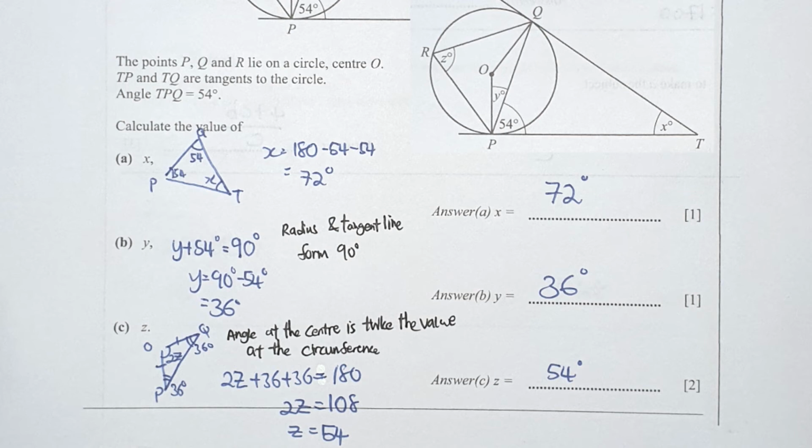Whereas for y here, okay, so focusing on the OPT here, okay, OPT will form a right angle, hence y plus 54 will be equals to 90, so y equals to 90 minus 54, which translates into 36.